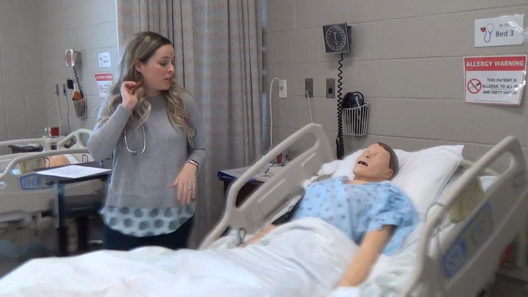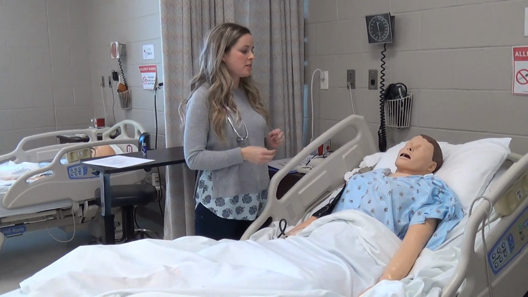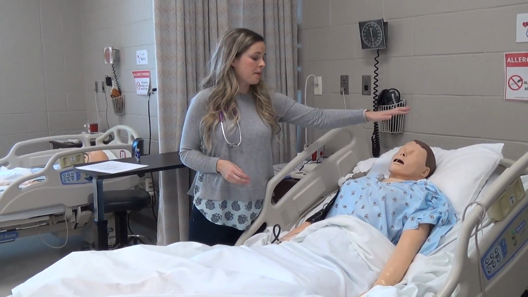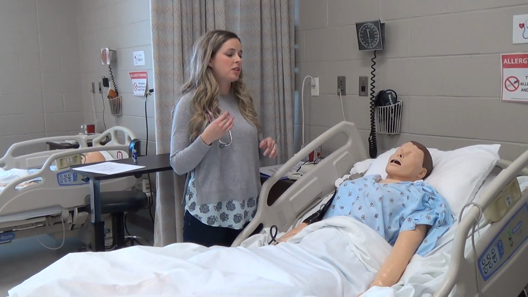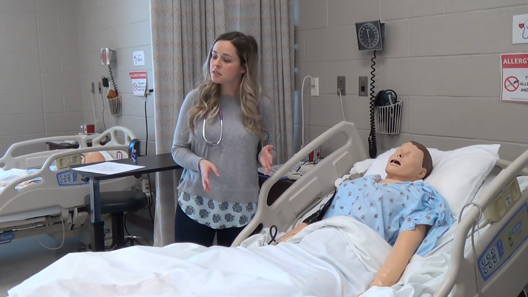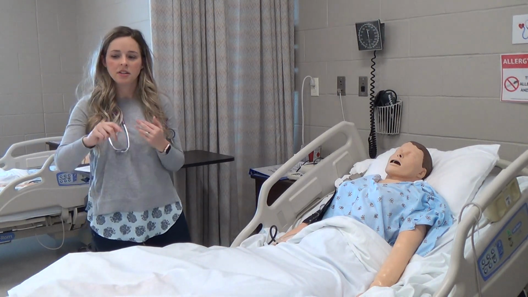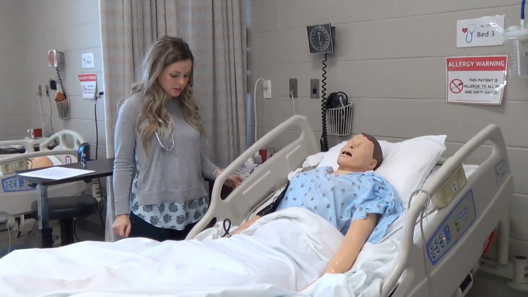So today I'm going to demo a physical assessment, and I'm going to do it by body system. The first system I'm going to do is the patient's head and neck, their skin, and then just their overall general appearance. So I'd start by knocking on the door, washing my hands, providing for privacy, and raising the bed up to a good height.